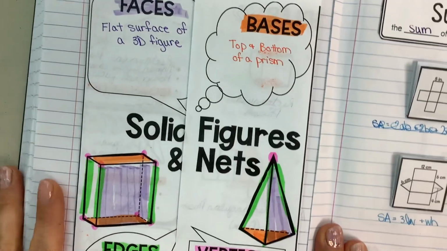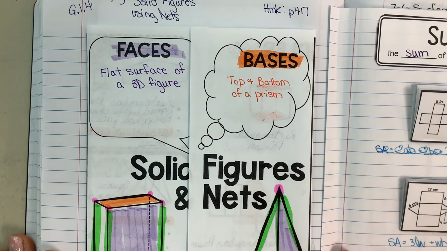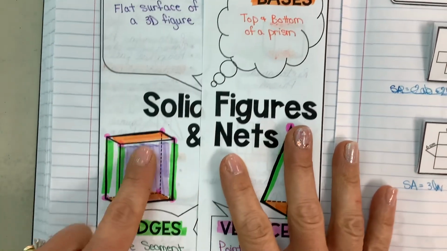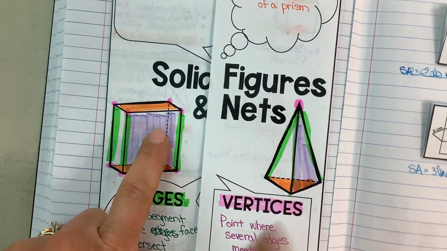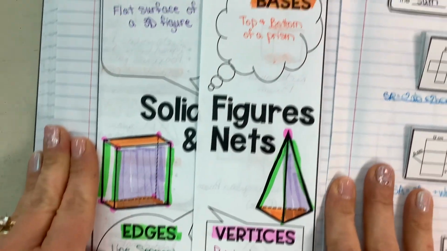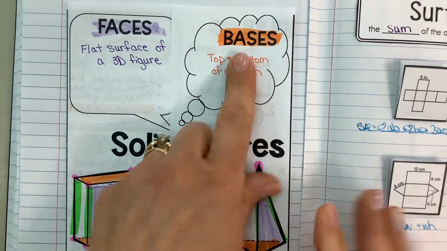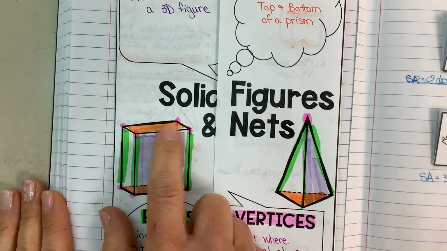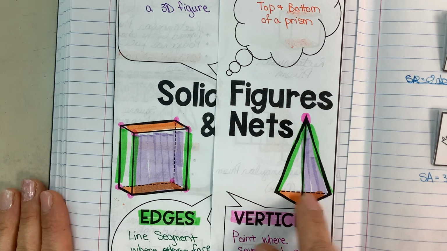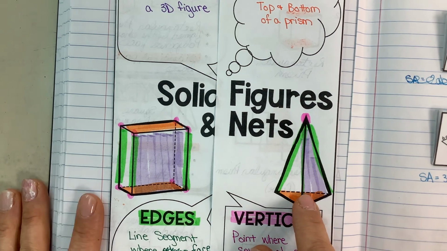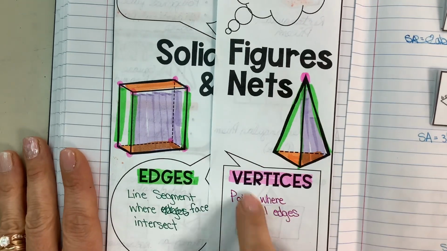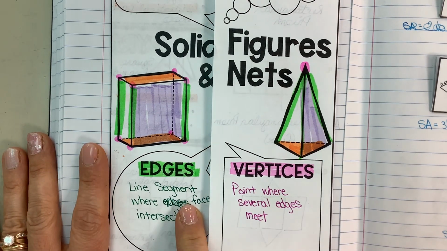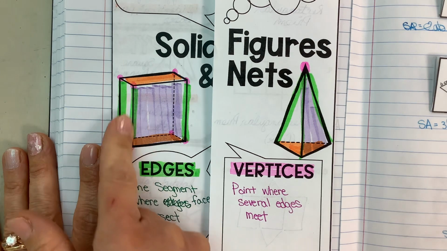We introduced then at the end nets. So we talked about faces, which are colored in purple. We talked about bases. Bases are always the top and bottom, so this is the orange part here. Or in a pyramid, it's only one side, because it has a point. The point being called your vertices or vertex, and the edges are where the faces come together.